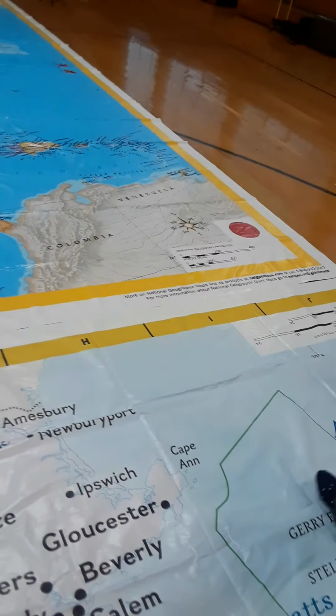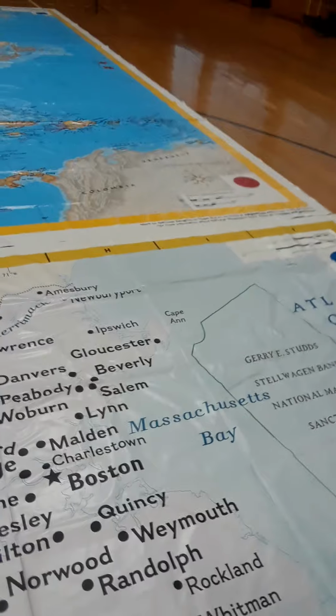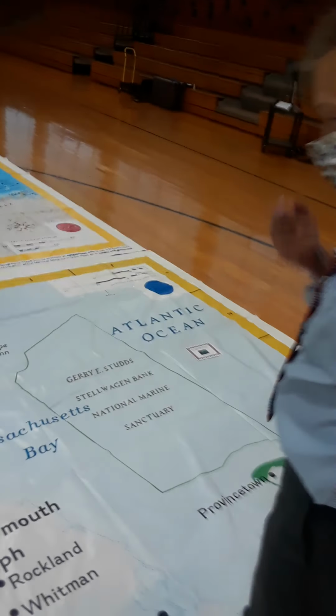And then, of course, beyond the continent maps, we also have large floor maps, we have the large floor map of our very own state, Massachusetts.